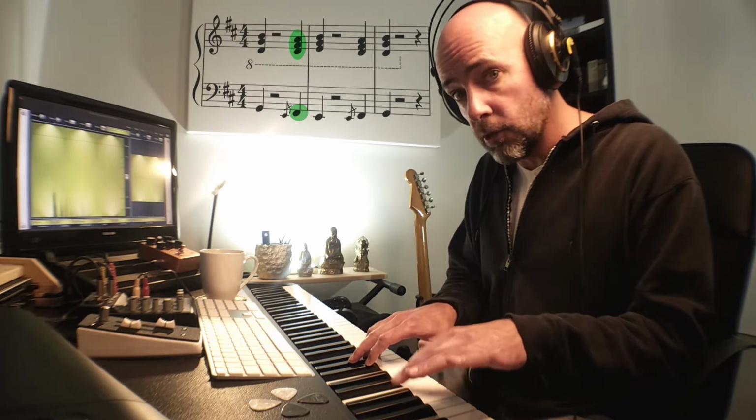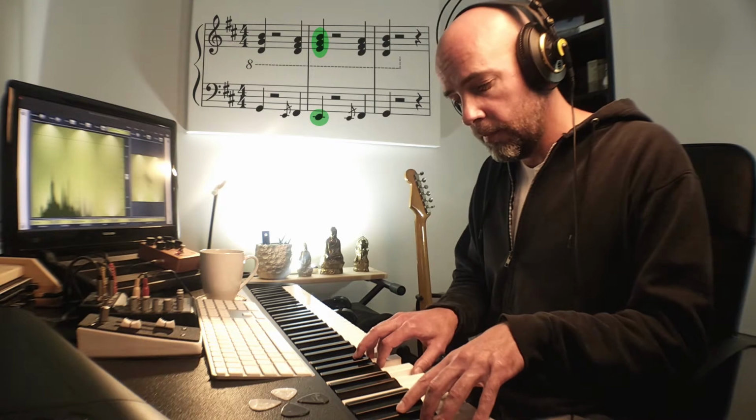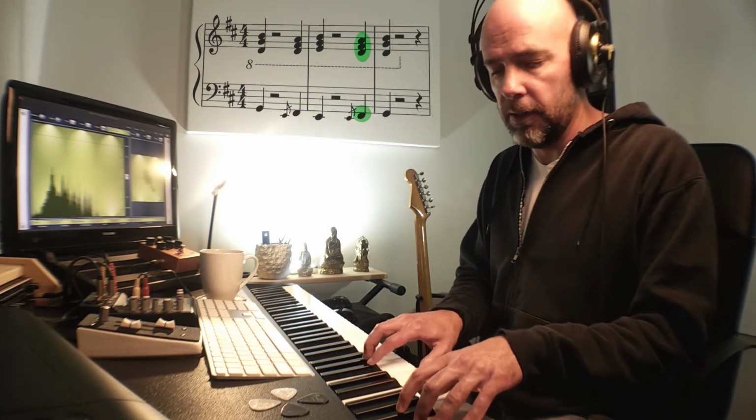Okay, so again, the chords are G major, D major, but with the major third in the bass, the F sharp, E minor, back to that D, to the G, to the D, E.